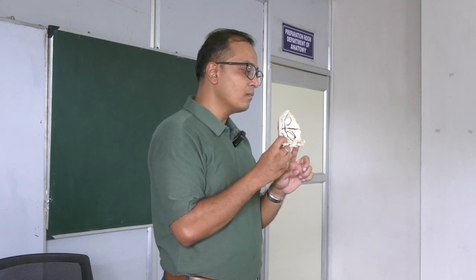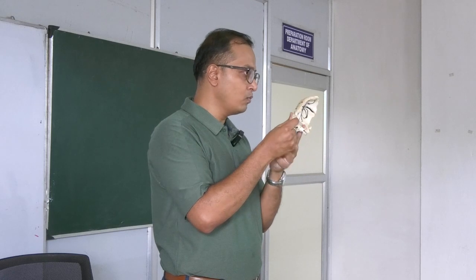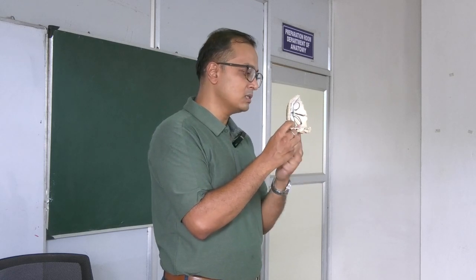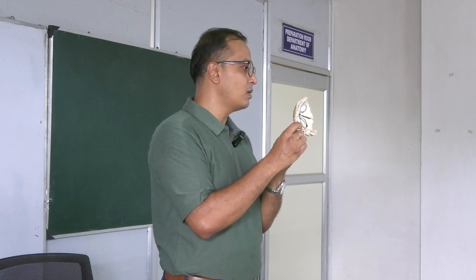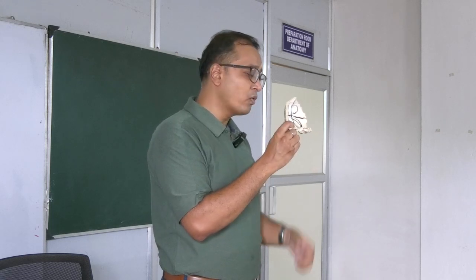So, this is the anterior end and this is the posterior end. The posterior end is making the boundary of this foramen magnum. This opening, we have the opening here. This is the boundary of the foramen magnum. This is the whole foramen magnum, and this is making the anterior boundary. This is the posterior boundary of the foramen magnum. So, this is making the anterior boundary of the foramen magnum.